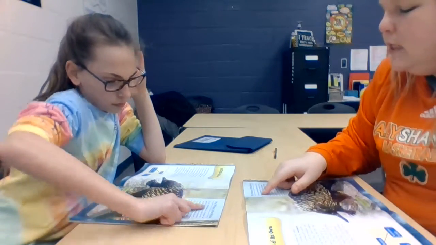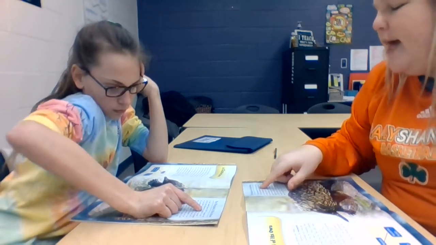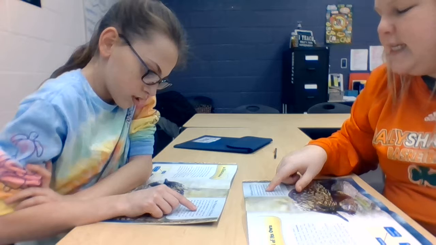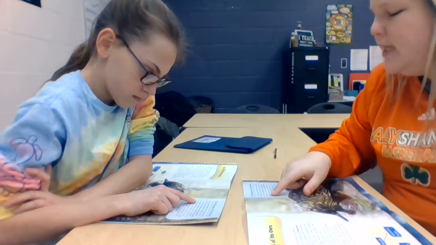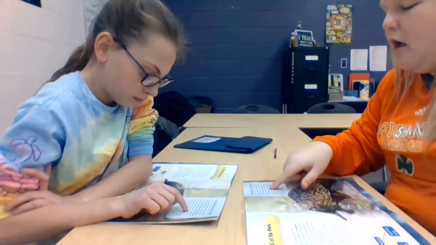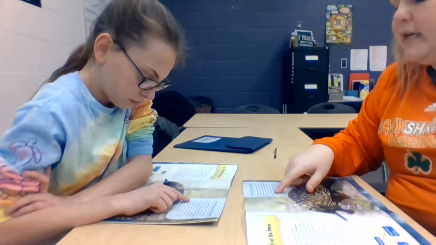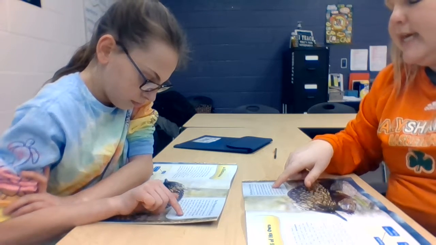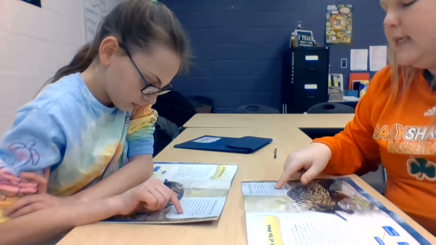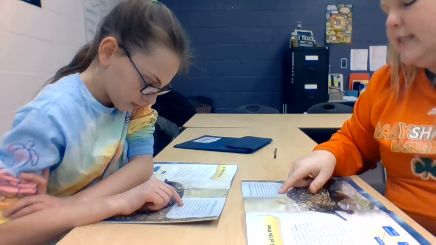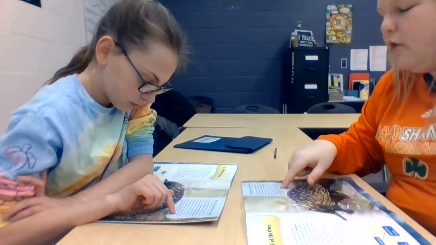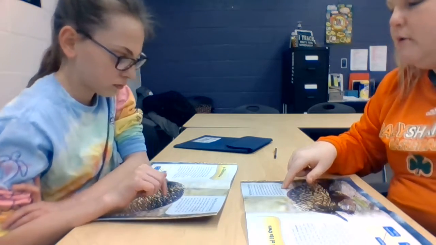The echidna. So it says, in time, people learned that the platypus was not the only monotreme. Australia is home to one other surprising egg-laying mammal, the echidna. Instead of a duckbill and webbed feet, this animal has a long, thin beak and a body covered with spines. The echidna is also called a spiny anteater. It does eat ants, but it also eats termites and other insects. It pulls these bugs into its tiny mouth with a long tongue that looks like a worm.